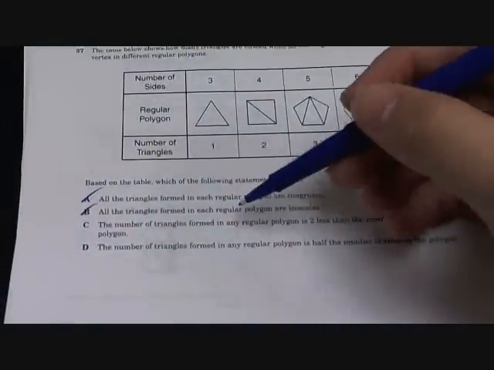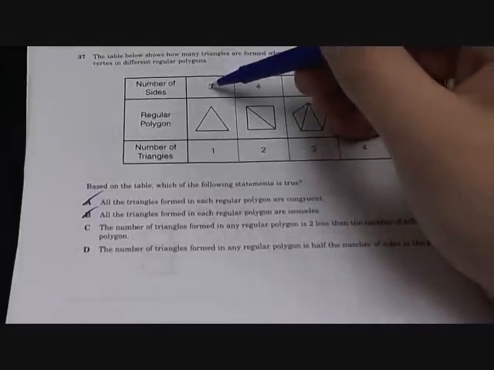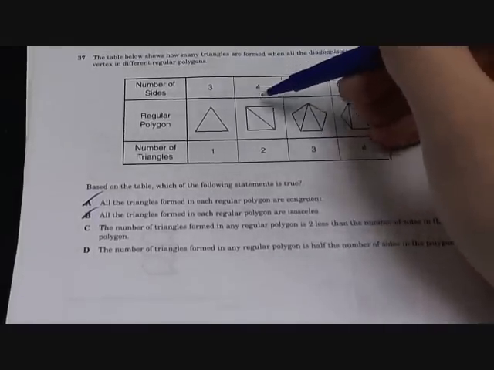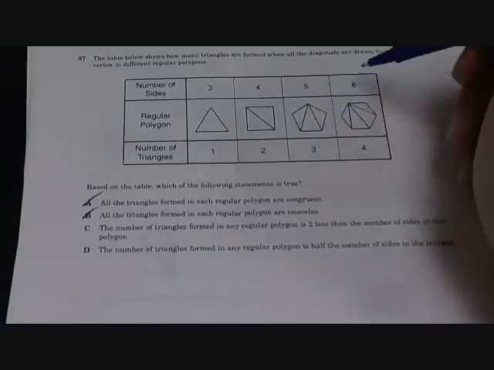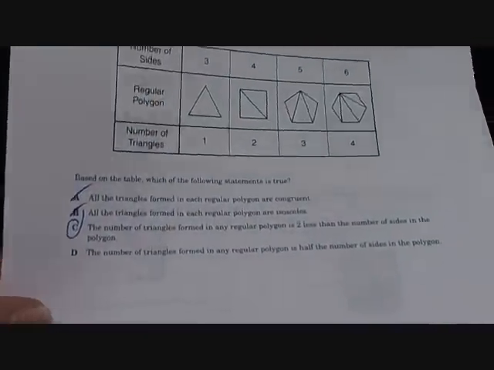The number of triangles formed in a regular polygon is 2 less than the number of sides of the polygon. So it's 2 less than the sides. 3 minus 2 is 1. 4 minus 2 is 2. 5 minus 2 is 3. 6 minus 2 is 4. So that's correct. So the answer is C.